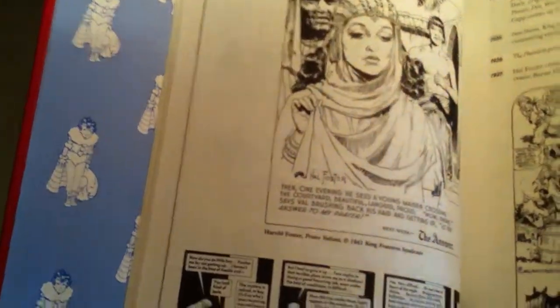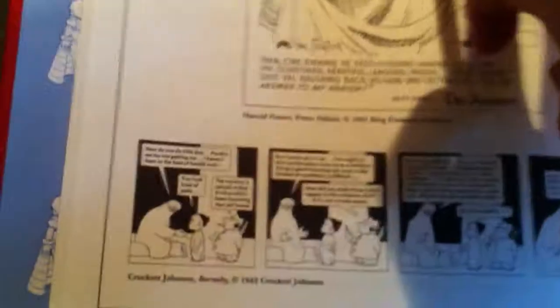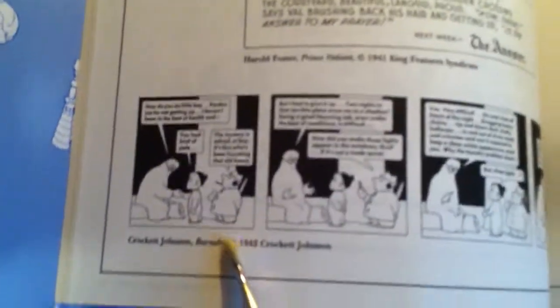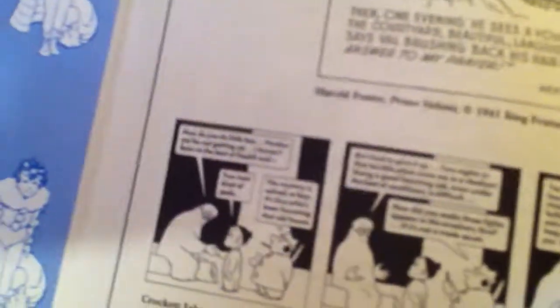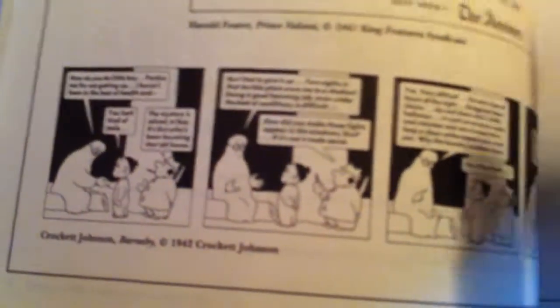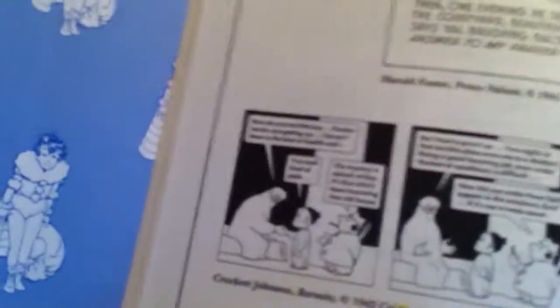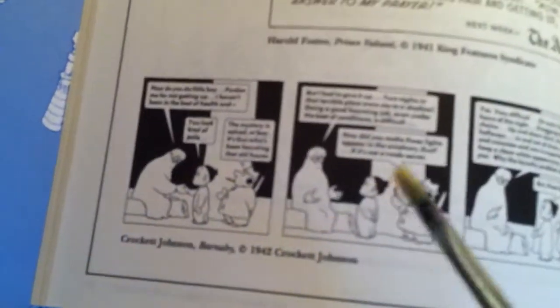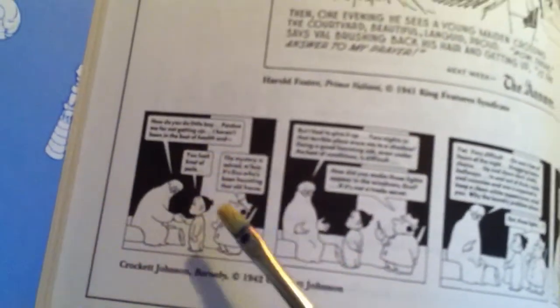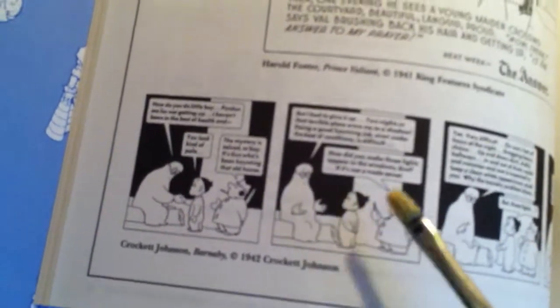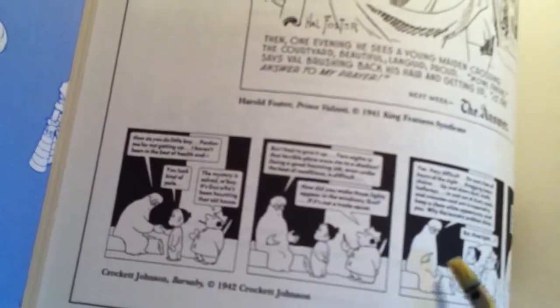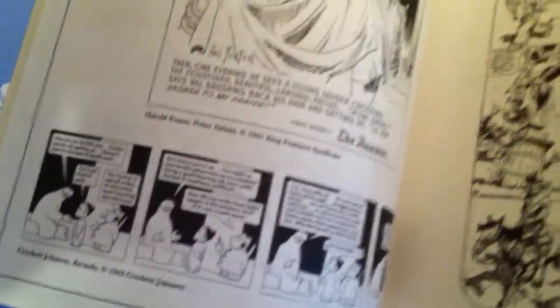Here is Barnaby by Crockett Johnson. Here we have Barnaby and his fairy godfather talking to a ghost. Now this is reproduced very small, so that the words are a little hard to read, but we're in the middle of an adventure involving a haunted house. And here we really see an update of Buster Brown with his imaginary friends, or Little Nemo with his imaginary friends, who may or may not be imaginary. And this will continue with Charlie Brown and with Calvin and Hobbes and the rest.